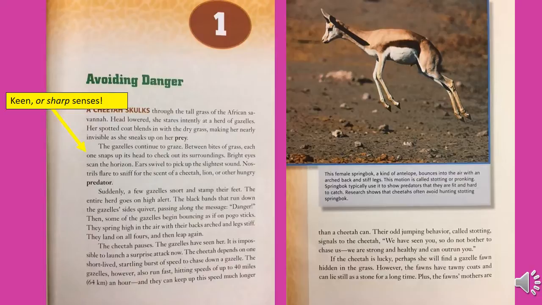Suddenly, a few gazelles snort and stamp their feet. The entire herd goes on high alert. The black bands that run down the gazelle's sides quiver, passing along the message, danger. Then some of the gazelles begin bouncing as if on pogo sticks. They spring high in the air with their backs arched and legs stiff. They land on all fours and then leap again. The cheetah pauses. The gazelles have seen her. It is impossible to launch a surprise attack now.